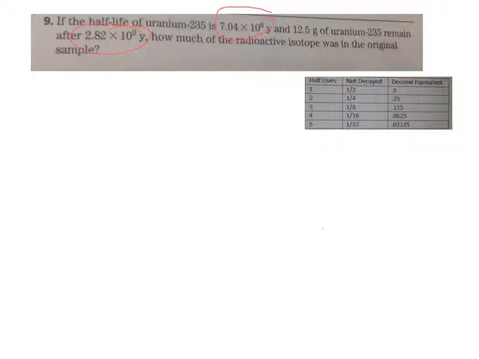But if you'll recall, if you're multiplying something by 10 to a power, and the power is positive, you just move the decimal to the right that number of spaces. So here, 7.04 times 10 to the 8th is the length of one half-life. 2.82 times 10 to the 9th years is the total amount of time.